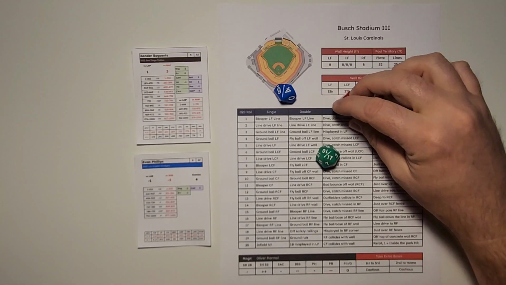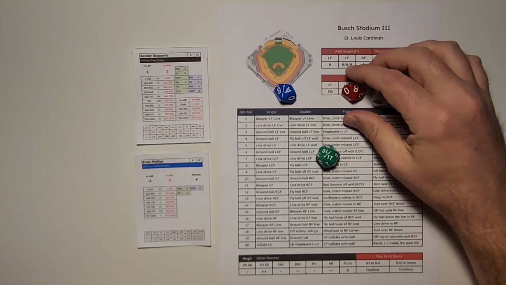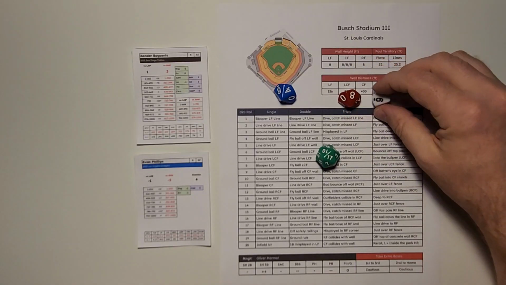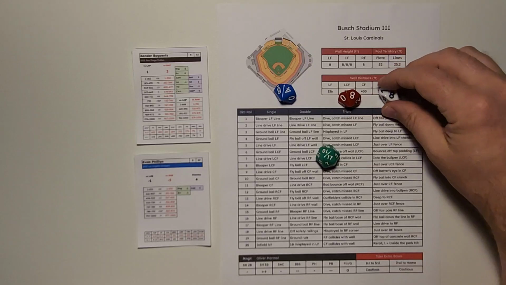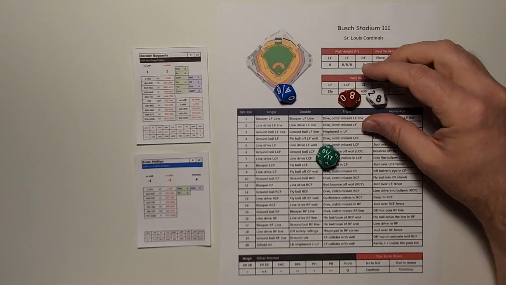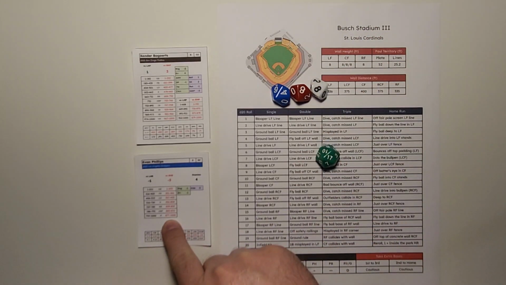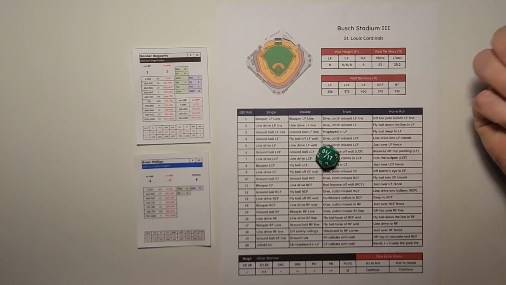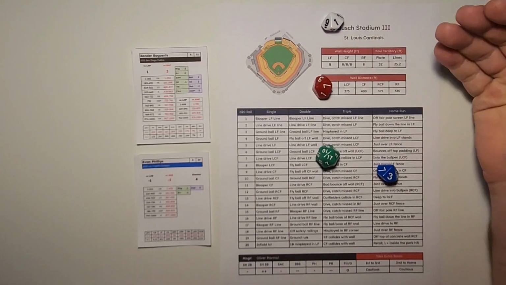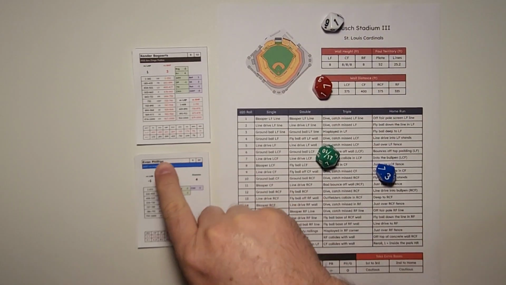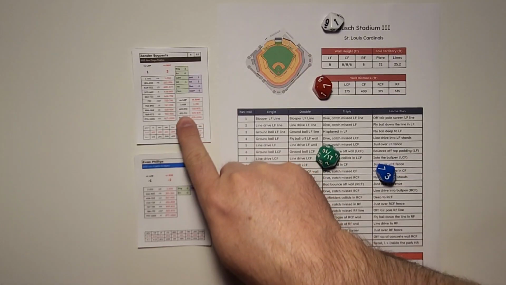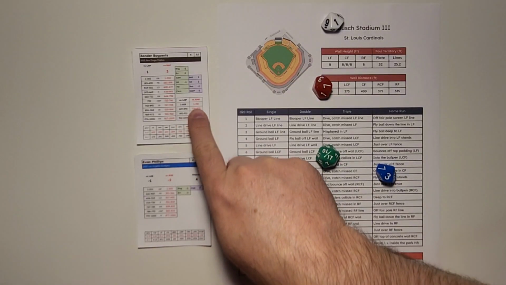So let's do an 884. Okay, so we'll manipulate that. 884 comes off of his hit range. So then when we roll off of the batter card, we get a 713. 713 off a right-hander for Bogaerts is going to be a single.